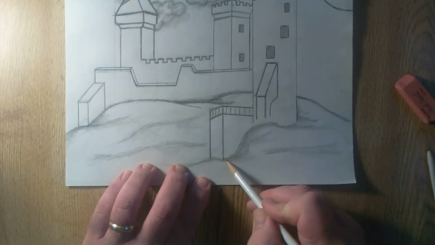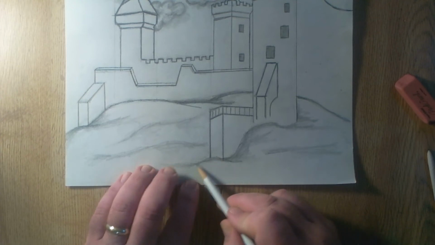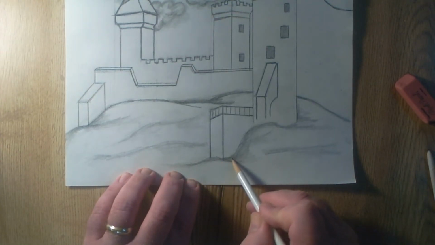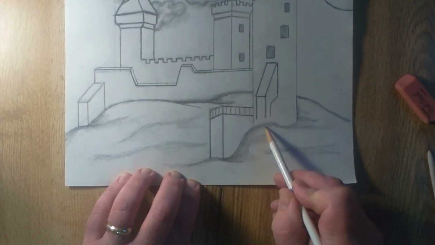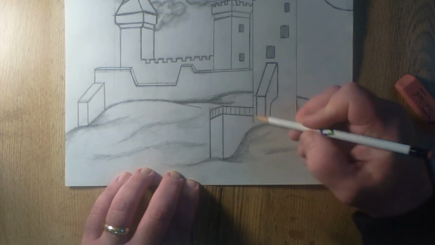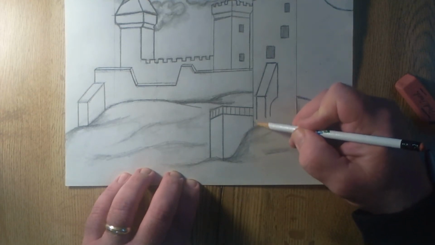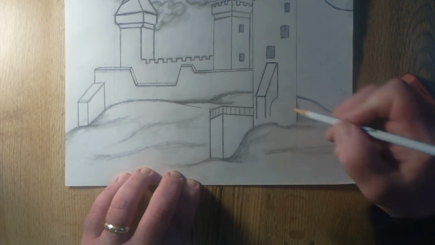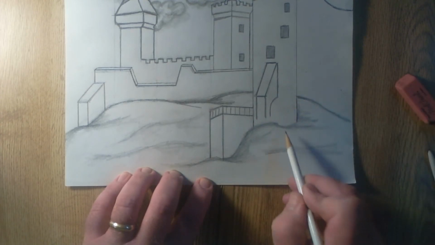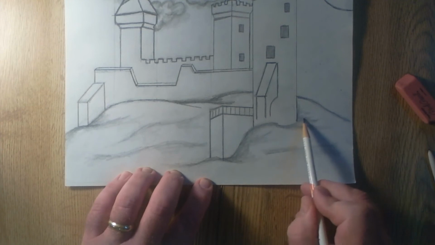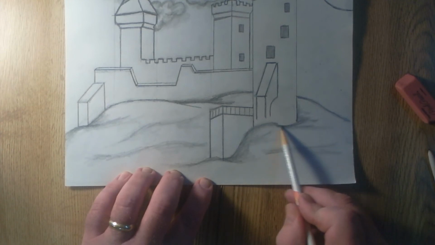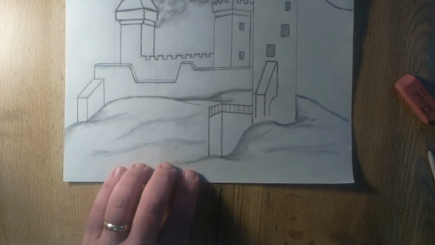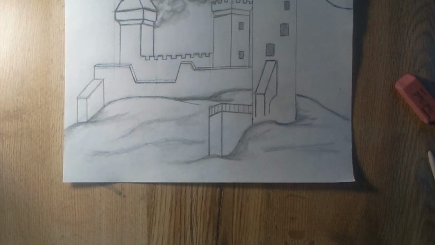See, this is where you can really make your artwork come to life. All these little finer details take a good piece of art and turn it into a great piece of art.